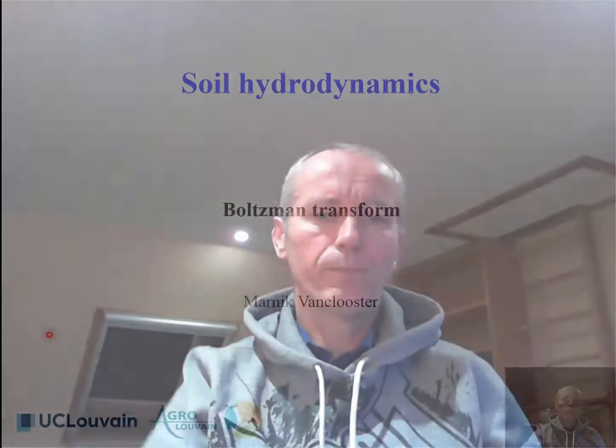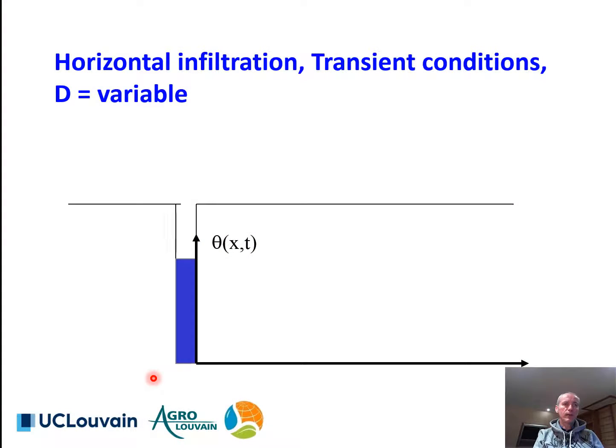In previous podcasts, we used the Laplace integral transform to reduce the dimensionality of the problem. In this podcast, we use another transform to reduce the dimensionality of the flow problem, the Boltzmann transform. The problem that we analyze is similar to the previous problem. We consider the horizontal infiltration into dry soil from a well.